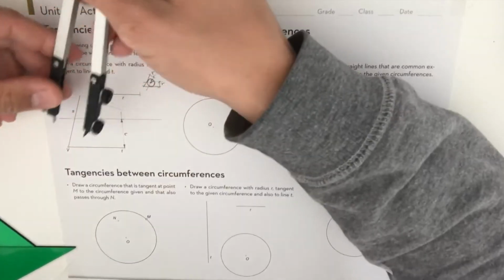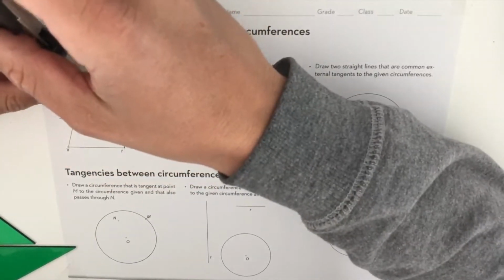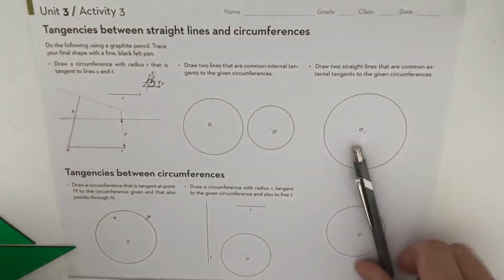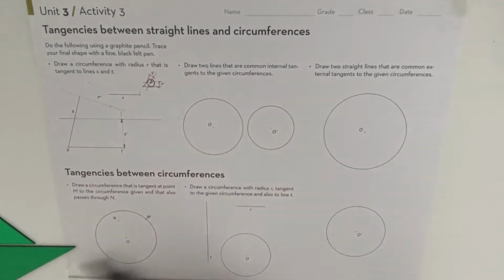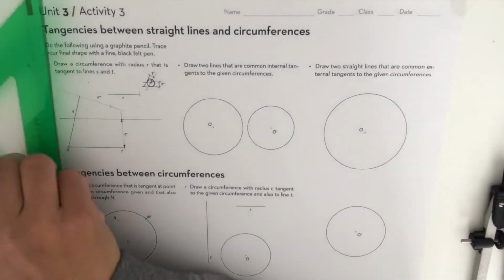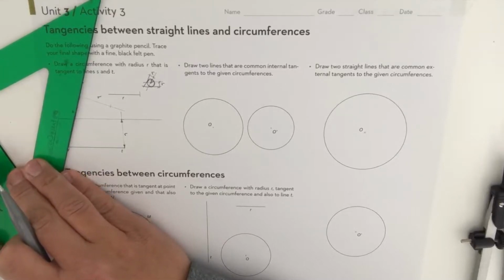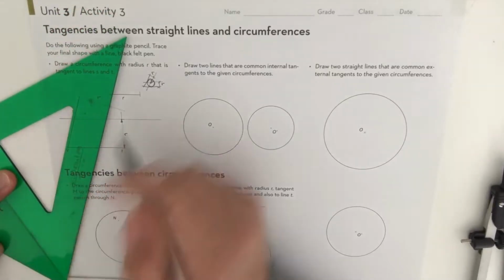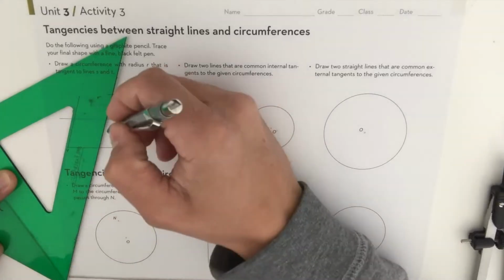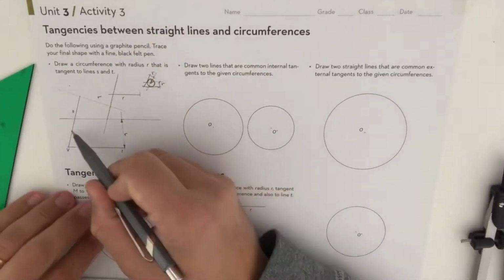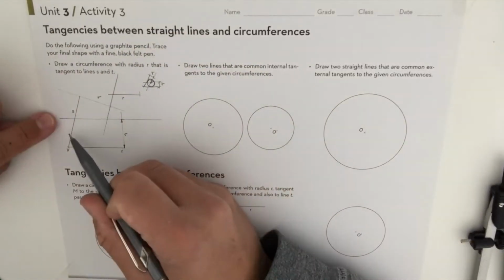So we go here and then mark distance r in here. Now it's just a matter of doing another parallel line here at the distance r, parallel to line number S.